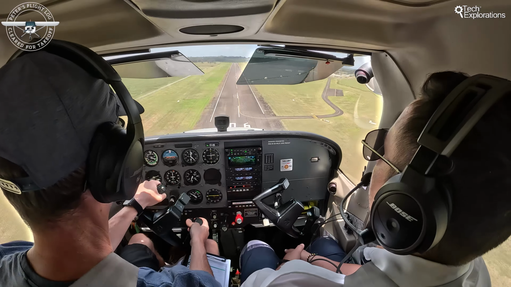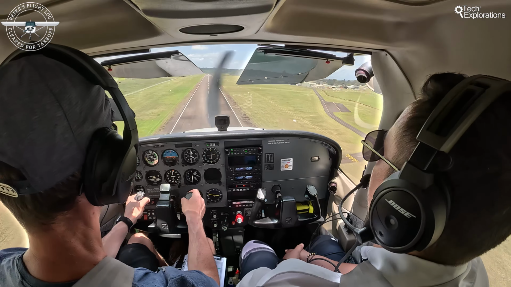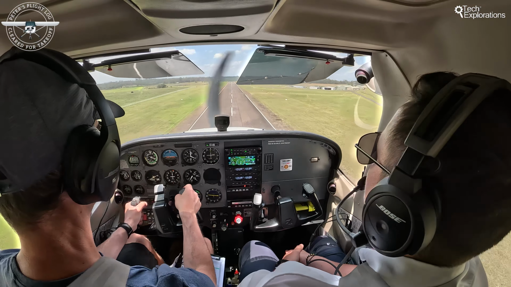Lima Oscar Uniform, base, touch and go. Lima Oscar Uniform number 1. Lima Oscar Uniform.